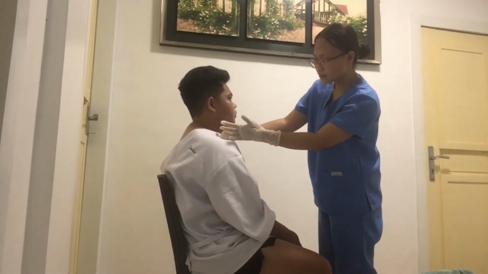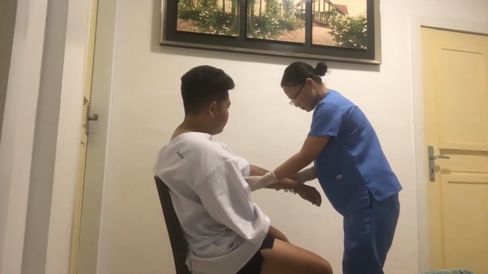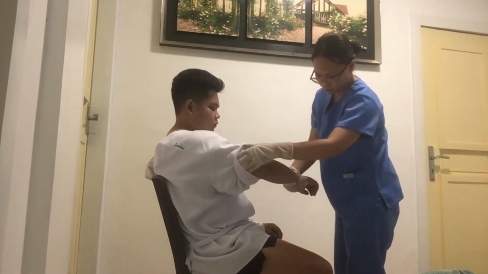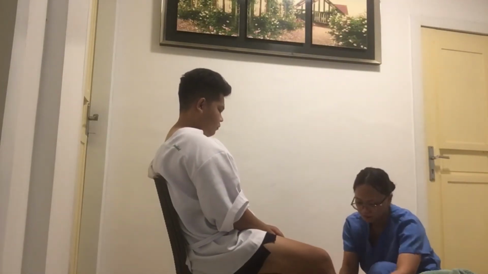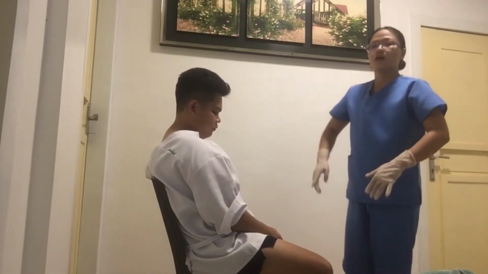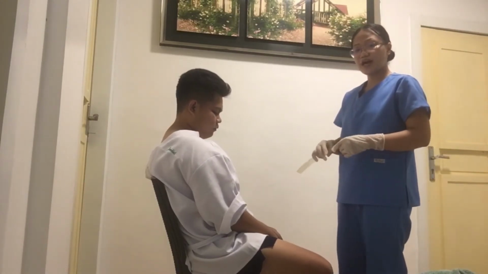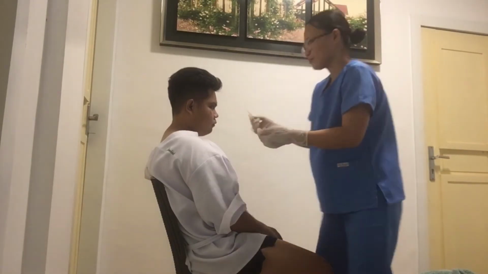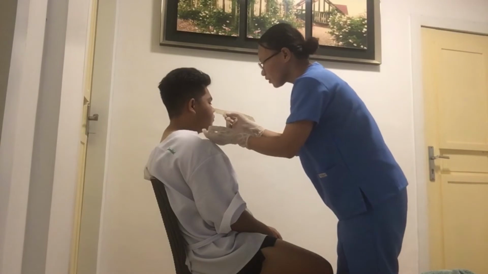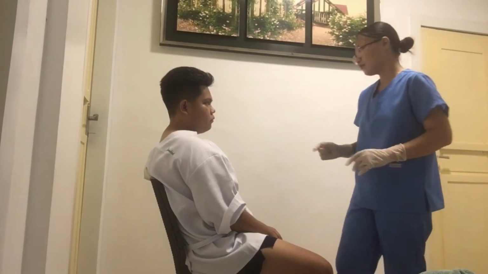Sir. Your hand again, sir. Okay, so we will be using a ruler. So as we can see, the client has a scar on his face. Next is to palpate for the lesions using the thumb and the index finger.